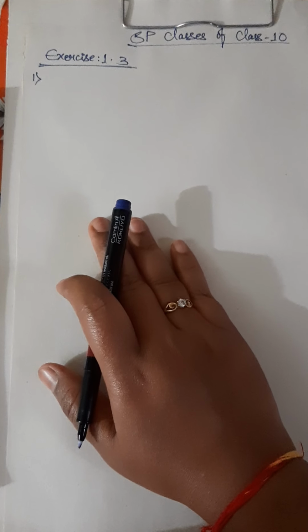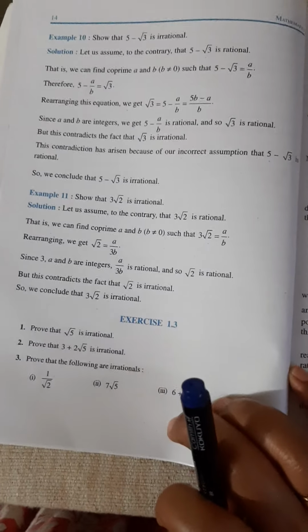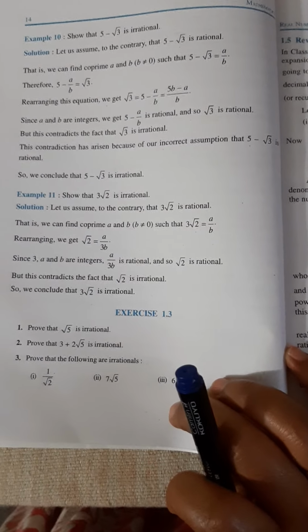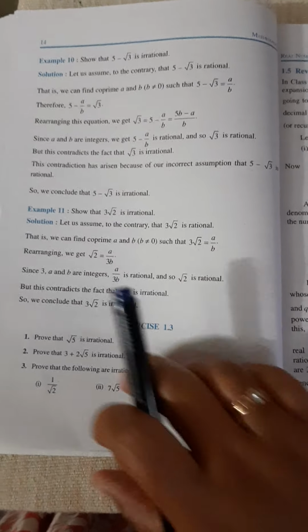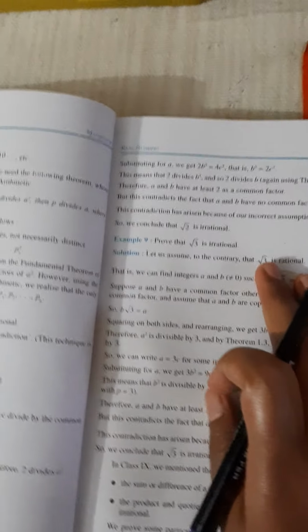Let's see our next exercise, that is exercise 1.3. In this exercise they have given only 3 questions. So first one, prove that root 5 is irrational. In this question they have given about rational numbers and irrational numbers. This type of question we solved in our 9th class also.